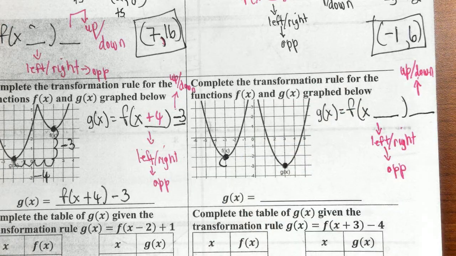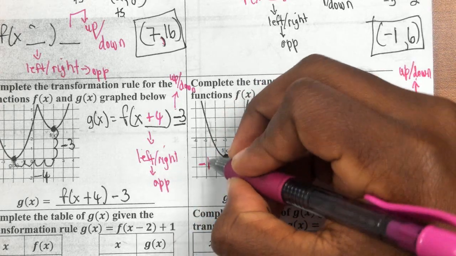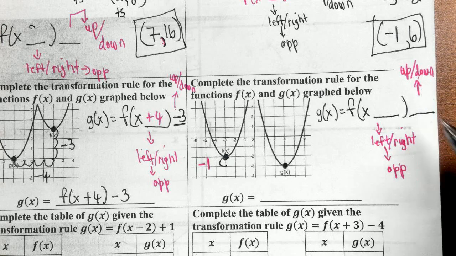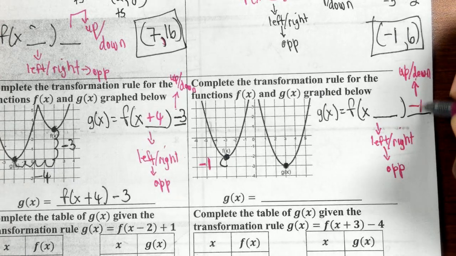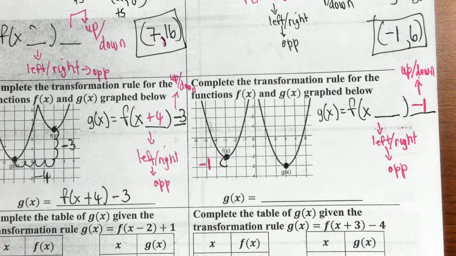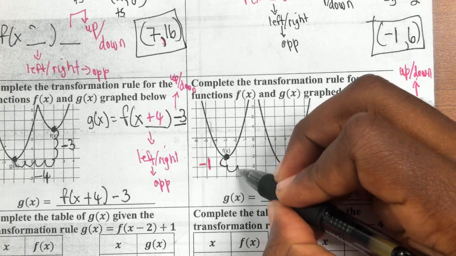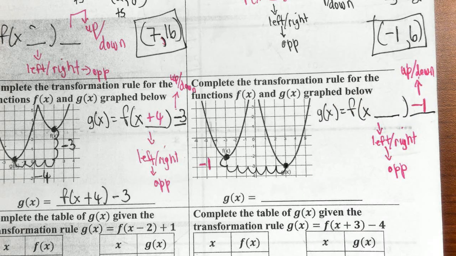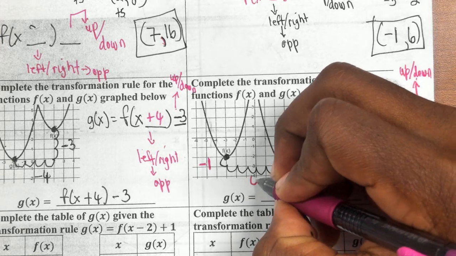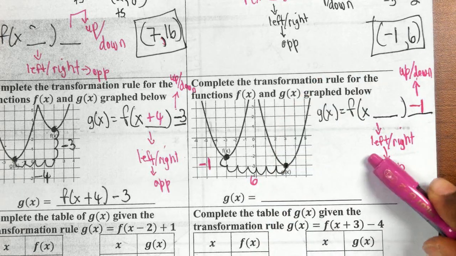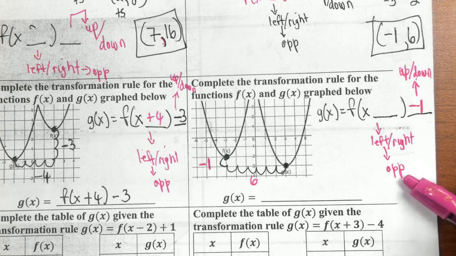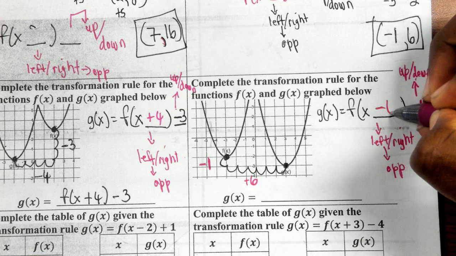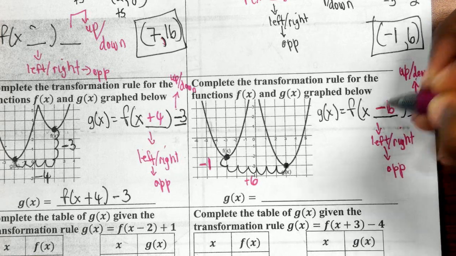So because I went down once, what type of one is that? A -1, all right? And whenever you're doing up or down, do you do the opposite of that? No. So I just write that -1. Now I would need to move to the right side 1, 2, 3, 4, 5, 6 times. Normally when you move to the right 6, it will be a positive 6. But because whenever you're doing left or right, you have to do the opposite, this positive 6 is actually going to be represented as a negative 6 inside of that parentheses.